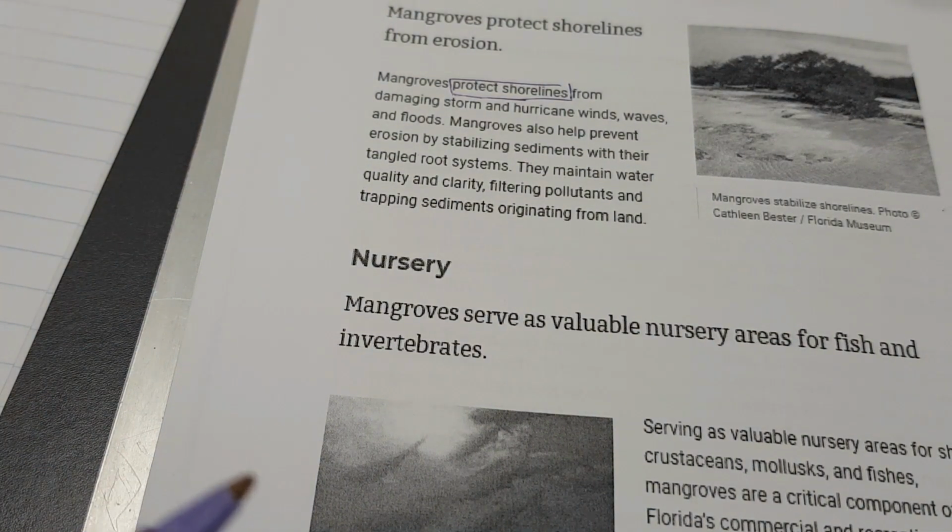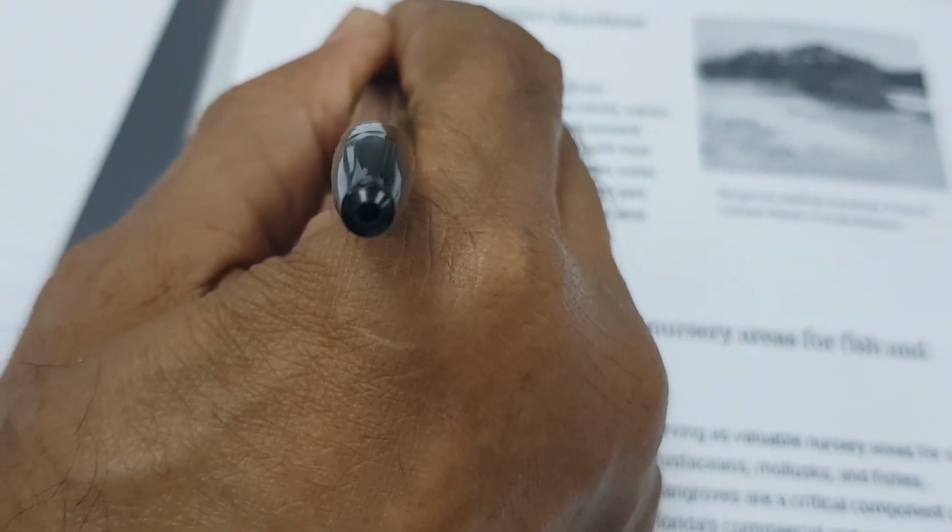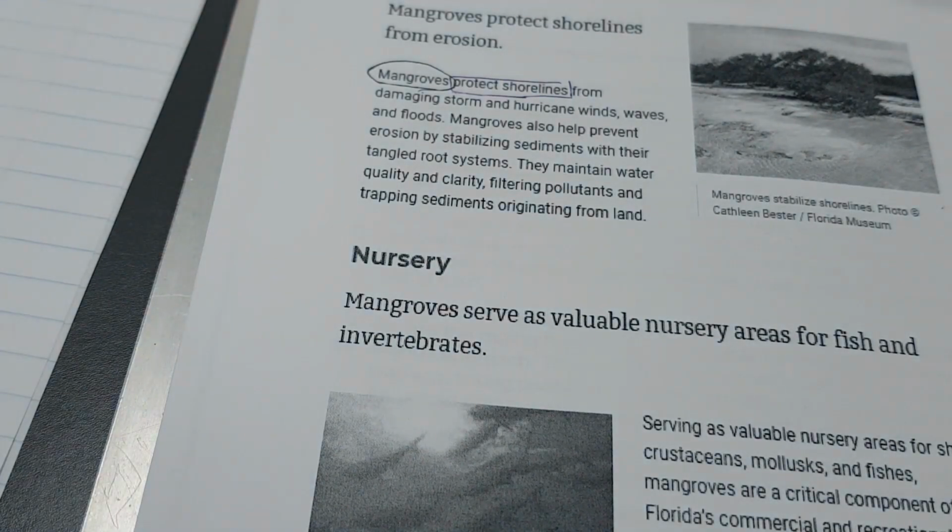And I'm going to use black for the subject. So the mangrove is the actor, agent, subject. The mangrove is doing something. What is it doing? It is protecting shorelines.